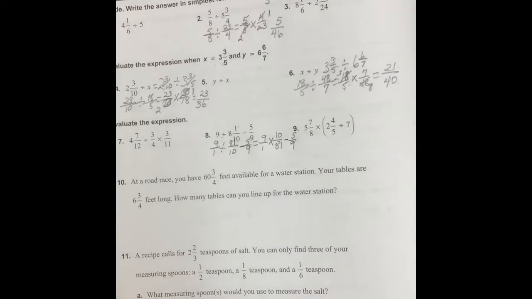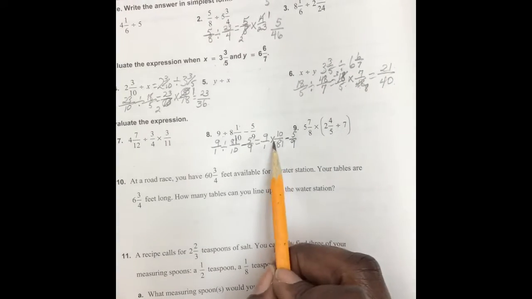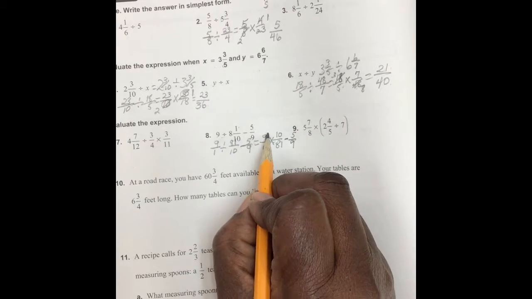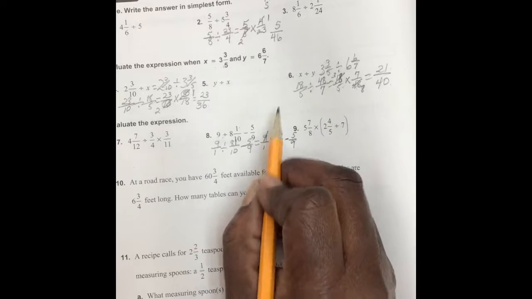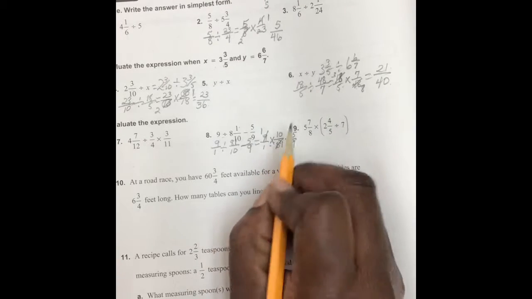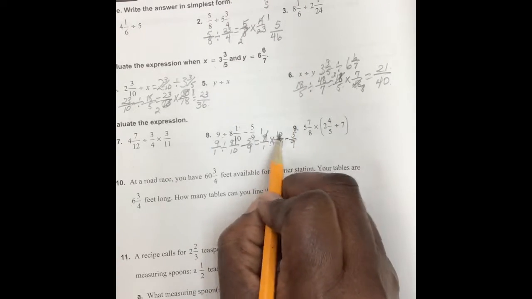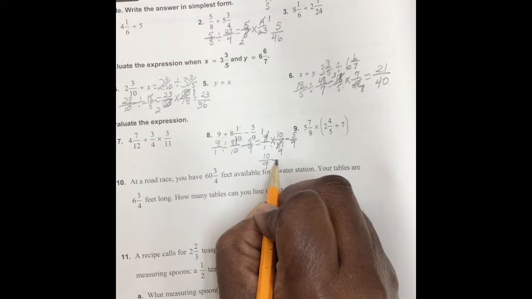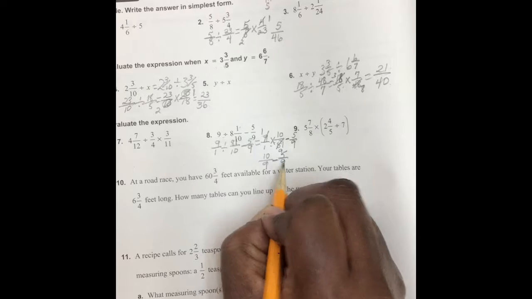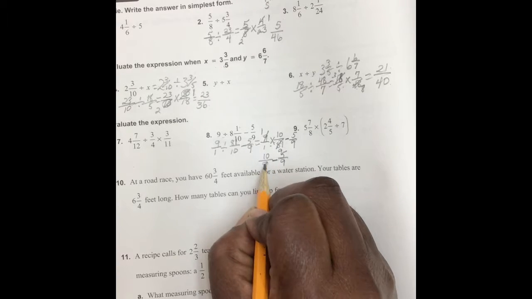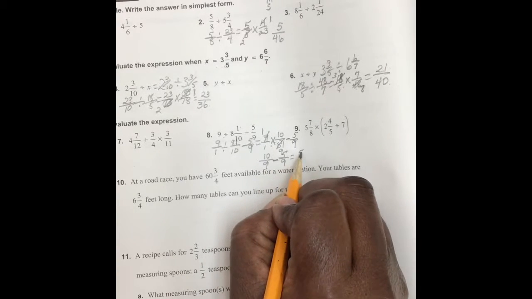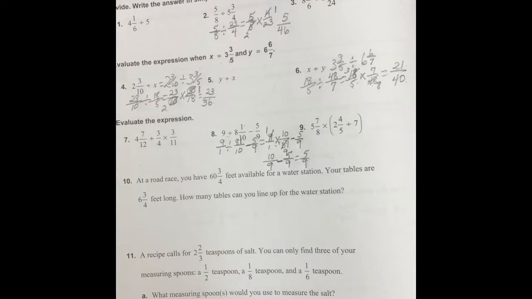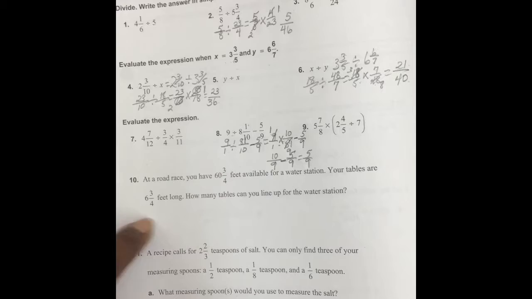Now, our order of operations says that we must multiply first, so let's cross cancel if possible. 9 and 81, how many 9s are in 9? 1. How many 9s are in 81? 9. So when we multiply, we have 10 ninths, subtract 5 ninths, and 10 ninths subtract 5 ninths will give us 5 ninths. Okay? And so that's as simple as we can make it. Let's look at number 10.